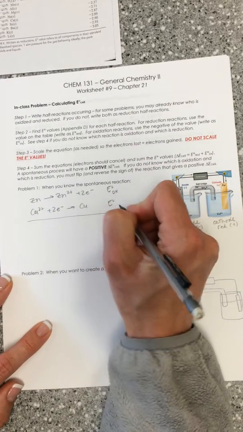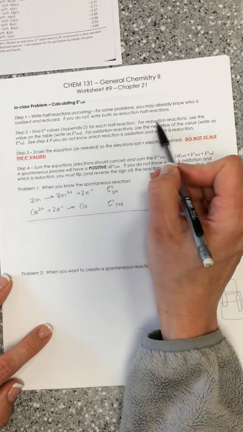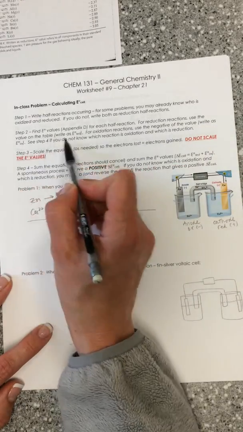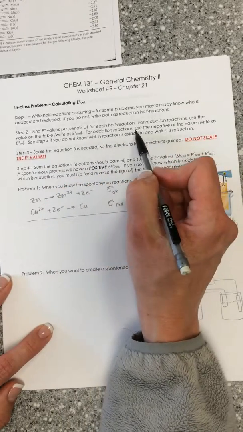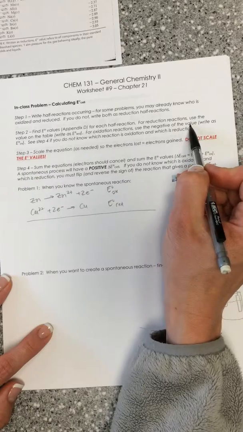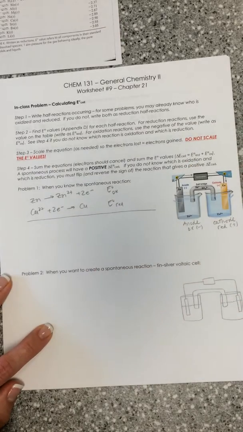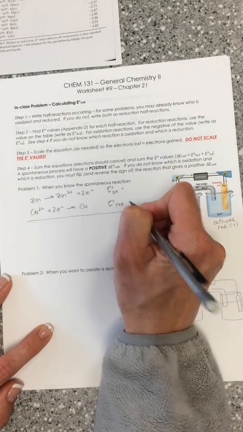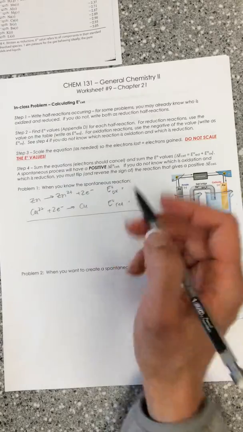This is a reduction reaction, so I'm going to write E0 RED. Up in our directions it says for reduction reactions, use the value on the table, written as E0 reduction. For oxidation reactions, use the negative of the value. I remind myself that I want the negative of the value because I write E0 OX. And we know who's oxidized and who's reduced in this chemistry, so we can go ahead and do that.